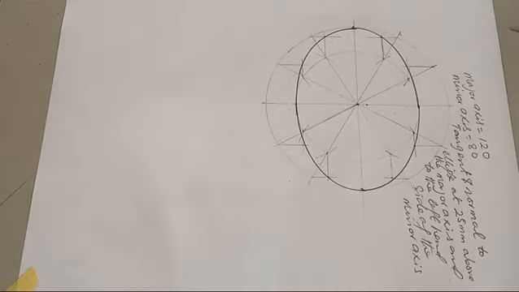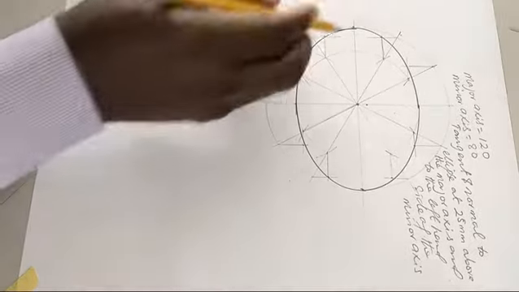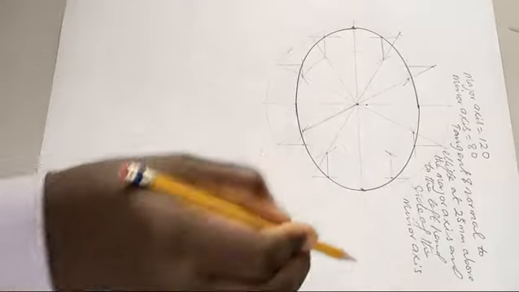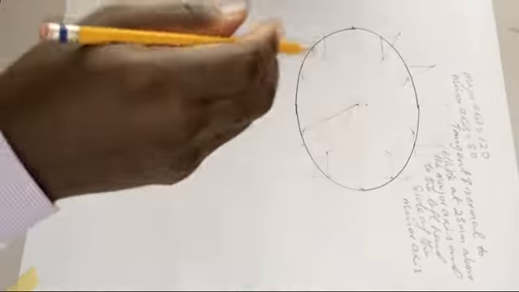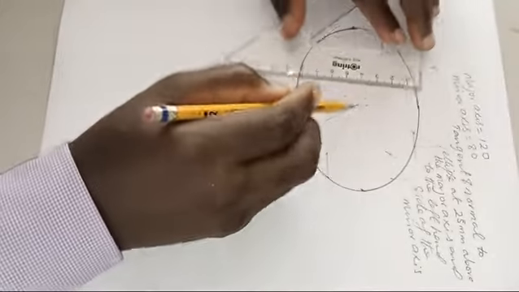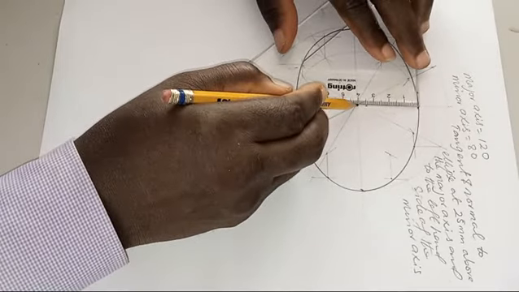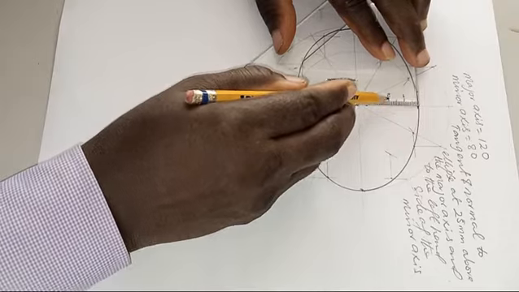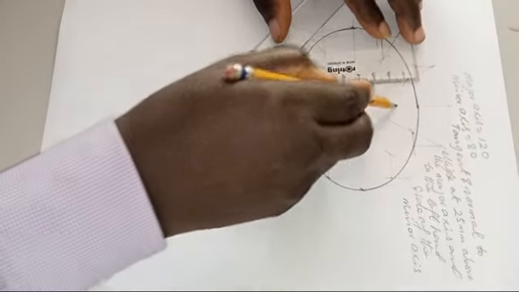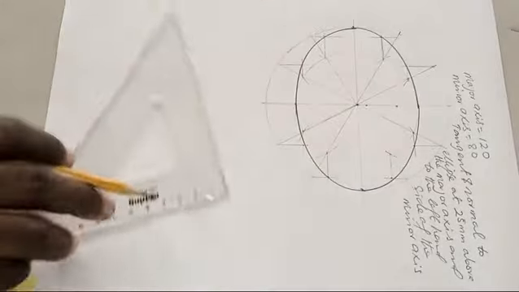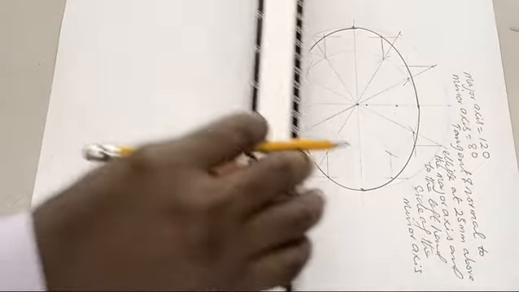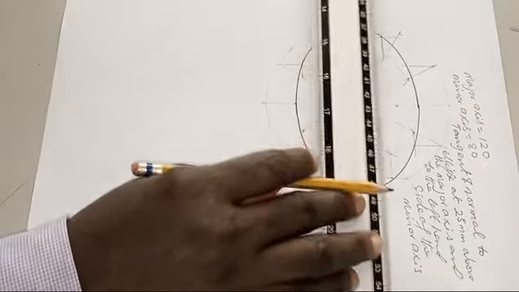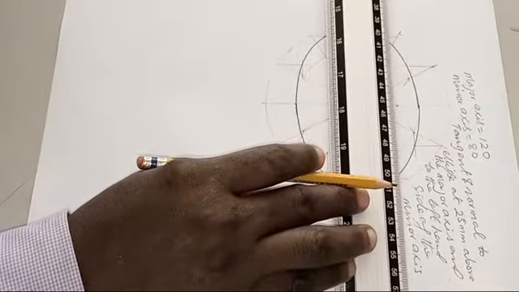All you need to do is get your ruler. This is the major axis. This horizontal line in the center is the major axis. So it says 25 mm above. So you stay on the center and measure 25 mm. This 10, 20, 25 is here. You mark the point. When you mark the point, you now use your T-square to transfer that point.